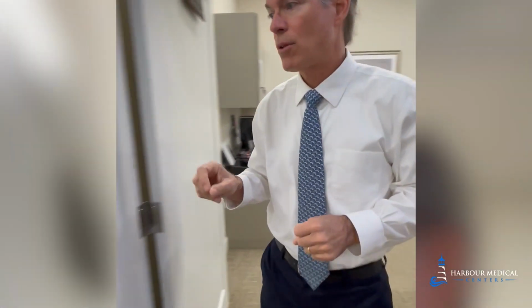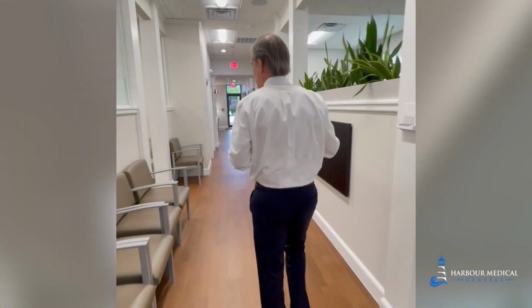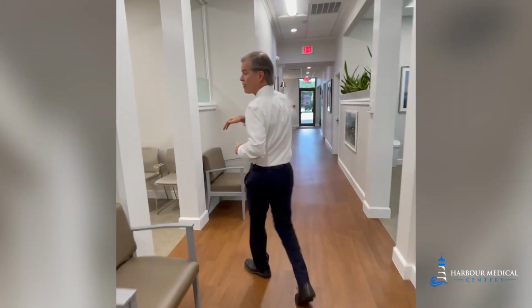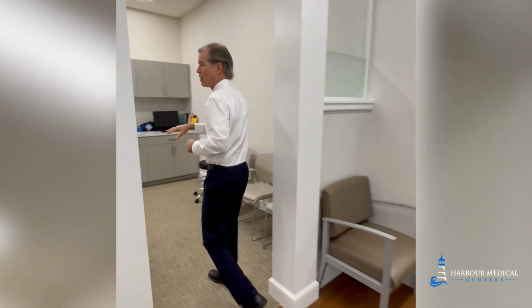So that's this, and then we go across the way here, and in this area, this is active therapy, and in active therapy, we can introduce the patient to special exercises and stretches, which helps to rehabilitate and strengthen and package the joint as we're fixing it in other areas of the office.